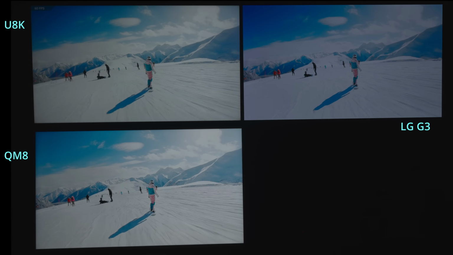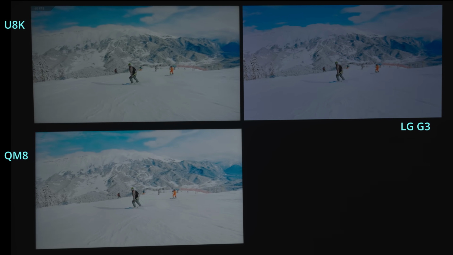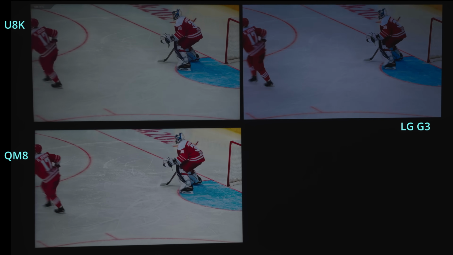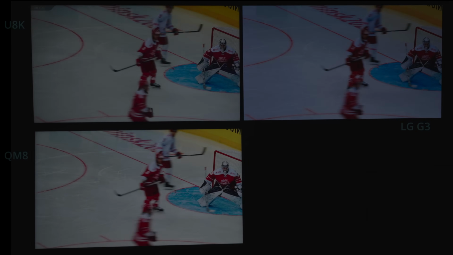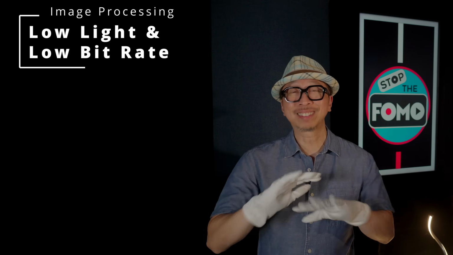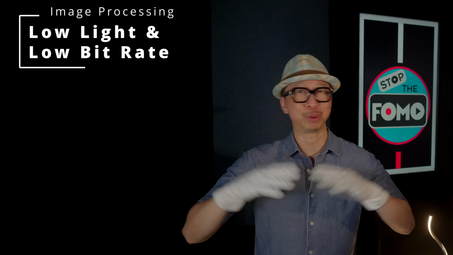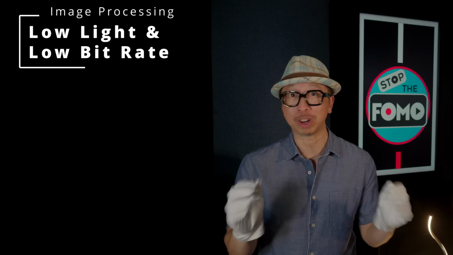And what about sports watching in a bright room? Here you see the QM8 is slightly brighter than the U8K, which is in turn slightly brighter than the G3. If you need the brightest TV you can buy this year, definitely consider the QM8, but the U8K is not that far behind. Although the QM8 is the brightest TV I have yet seen for sports, ever. I mean, brighter than the QM90A, the QM90B, brighter than U8H, the QM8 is definitely a bright sports watching TV.